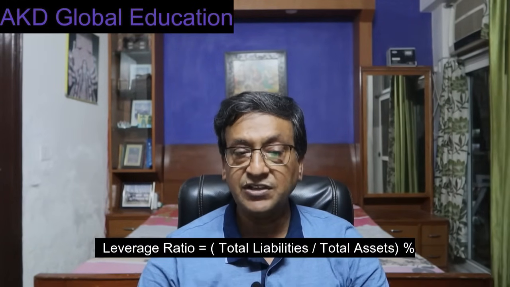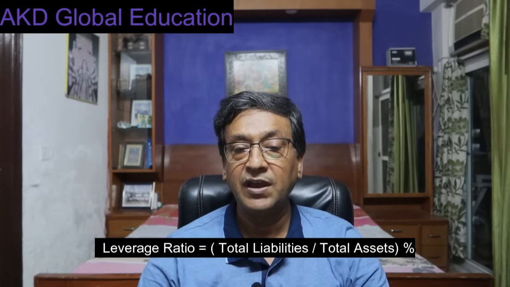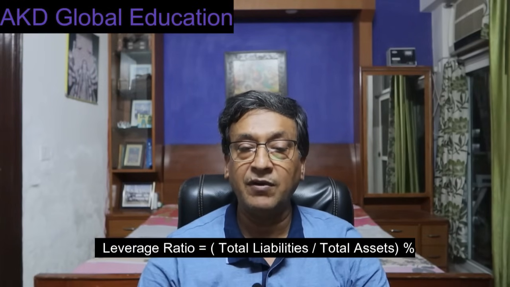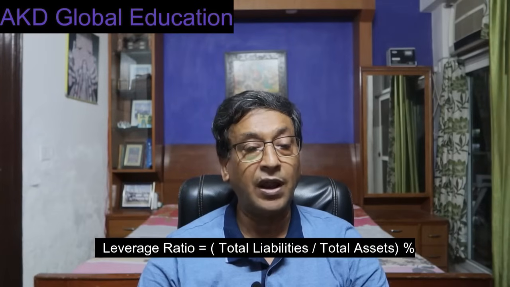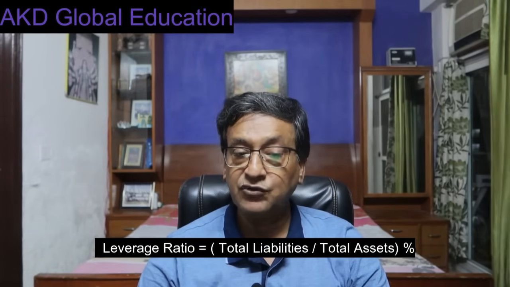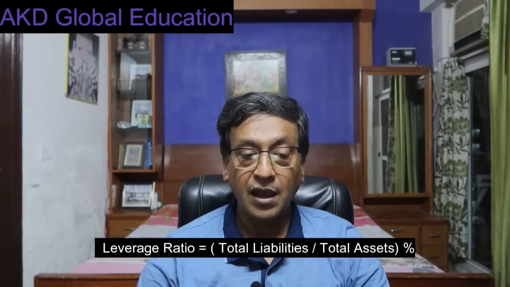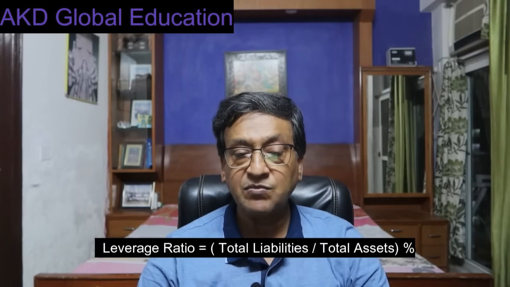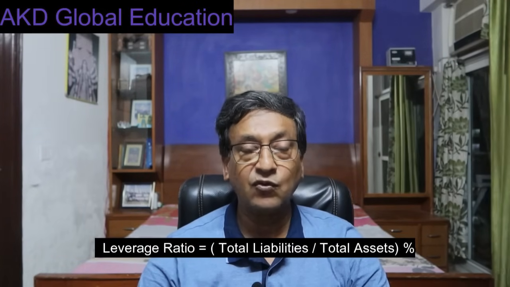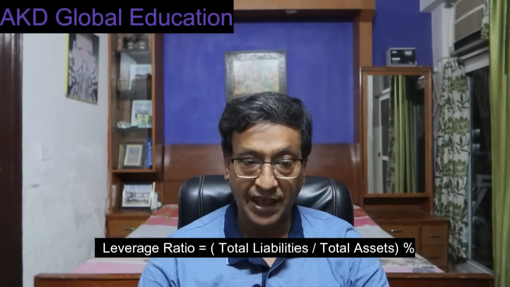Next, I shall discuss leverage ratio. This is a measure of the role of debt in the asset buildup. It is obtained when total liabilities is divided by total assets. Let us understand with an example. Suppose you have assets like a house of 30 lakhs, investment and bank balance of 15 lakhs, PF of 5 lakhs, total asset is 50 lakhs.